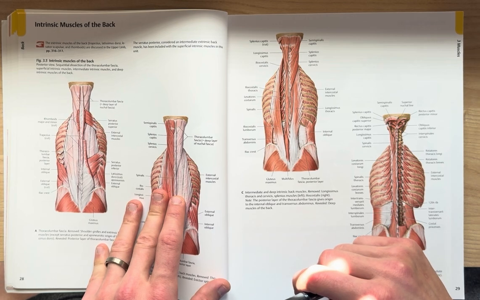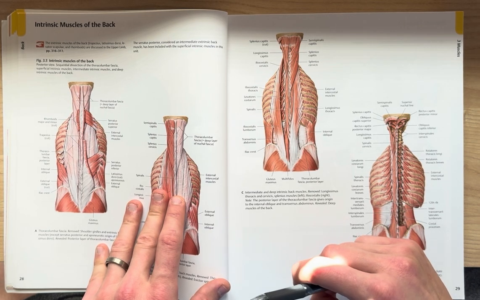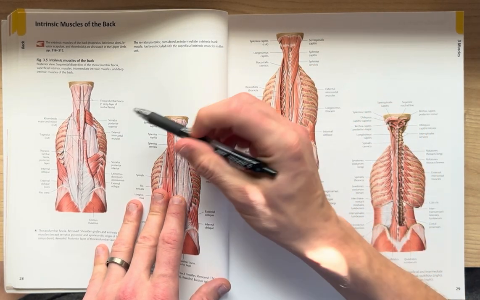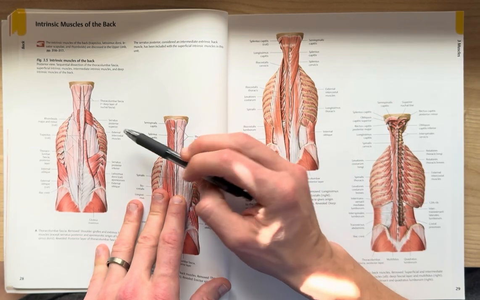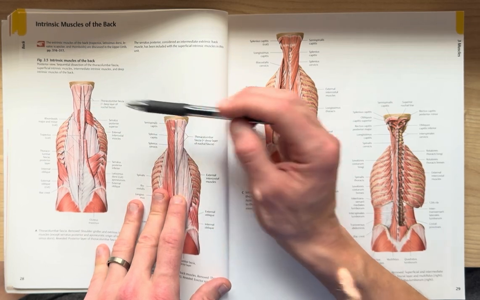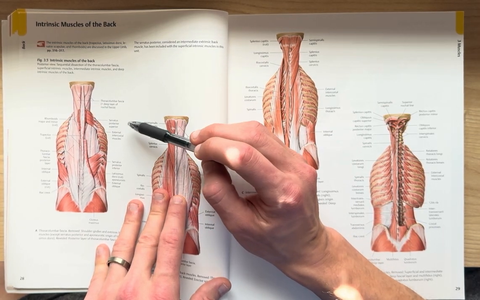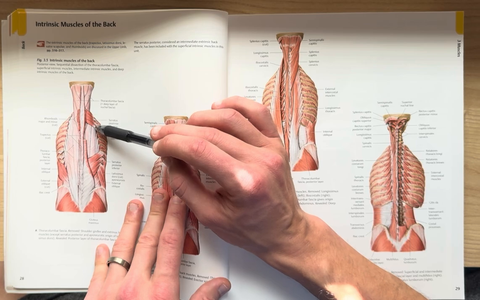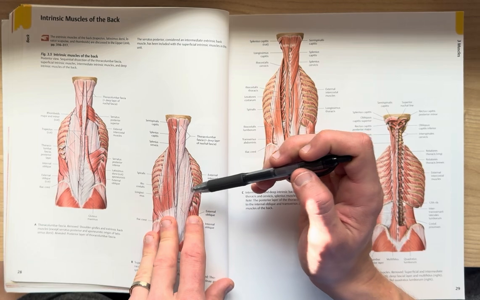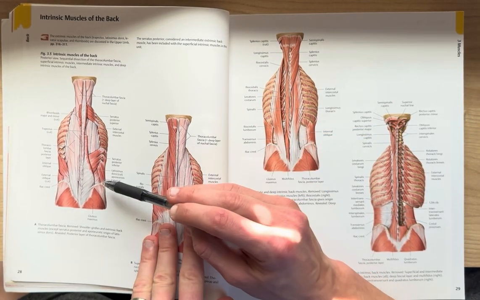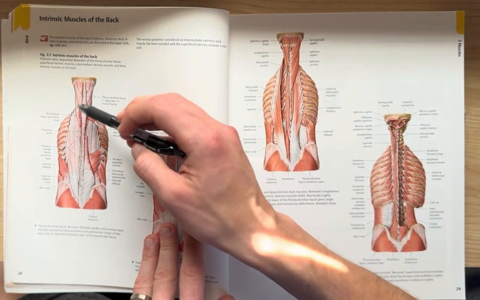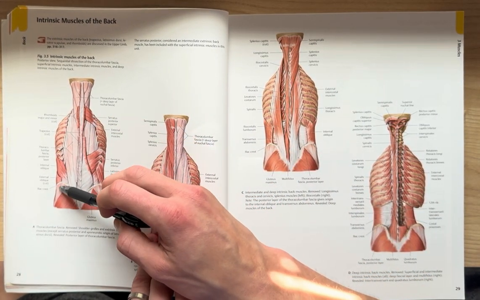The serratus posterior, considered an intermediate extrinsic back muscle, has been included with the superficial intrinsic muscles in this unit. So we got thoracolumbar fascia, deep layer of nuchal fascia, the rhomboids, major and minor, they've been transected. The serratus posterior superior, external intercostal muscles, serratus posterior inferior, latissimus dorsi, external oblique, gluteus maximus. So a lot of these we've already covered. Iliac crest is a new feature to be included.